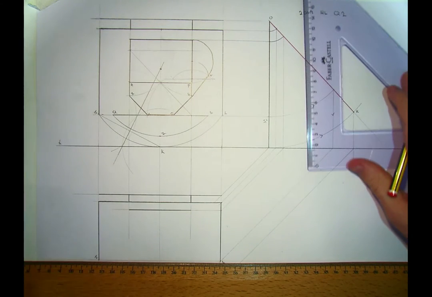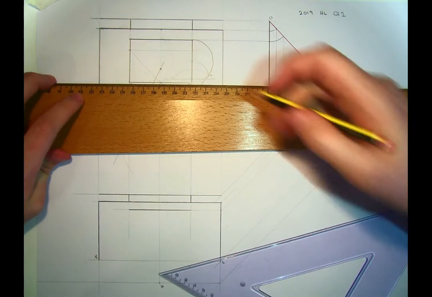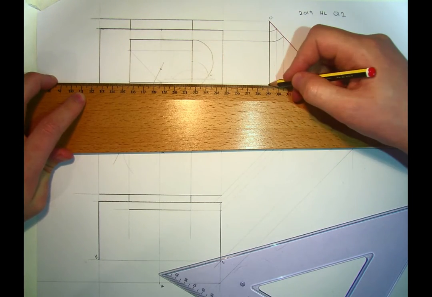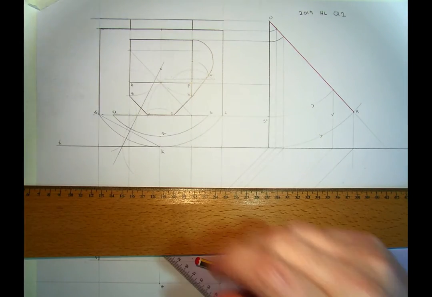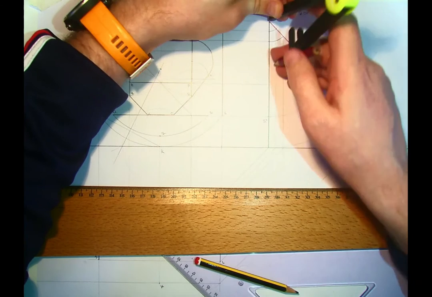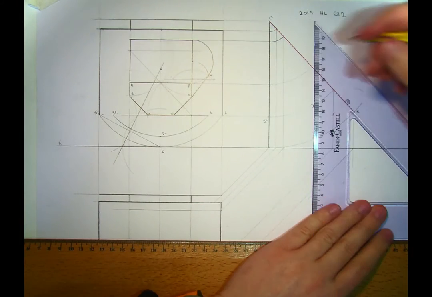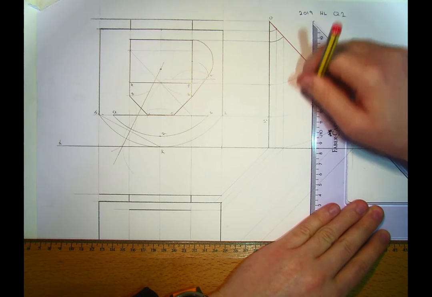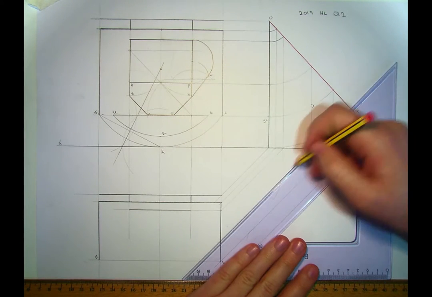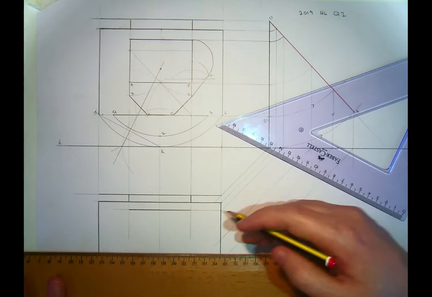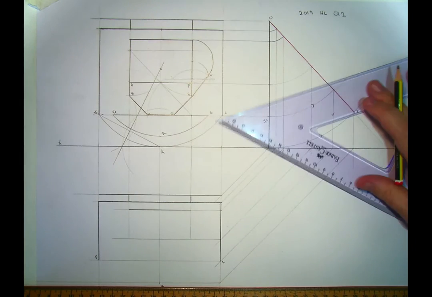So same for the point at the bottom. So A and F from elevation to original end view to new end view to plan. And located in the plan.